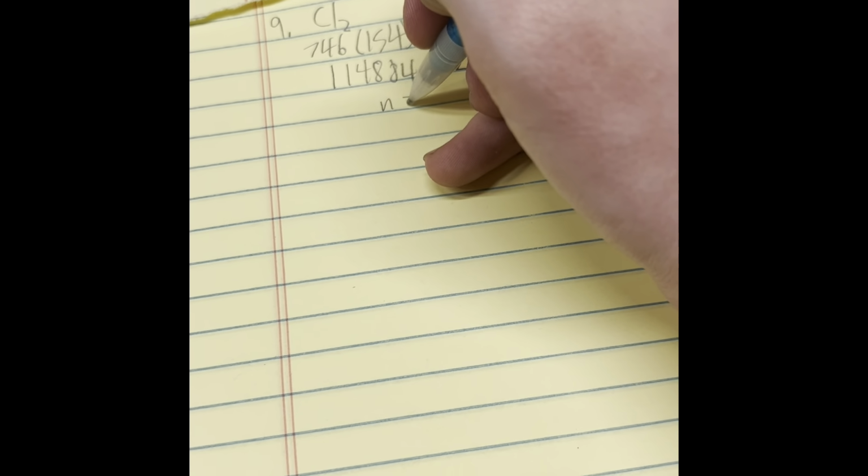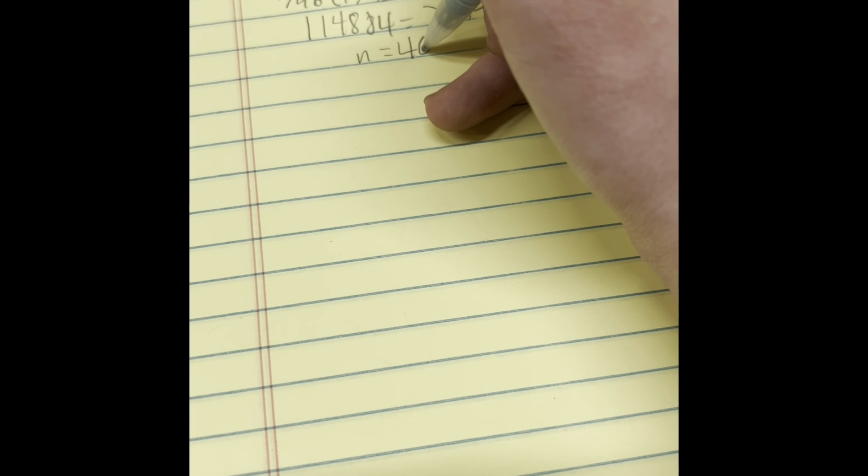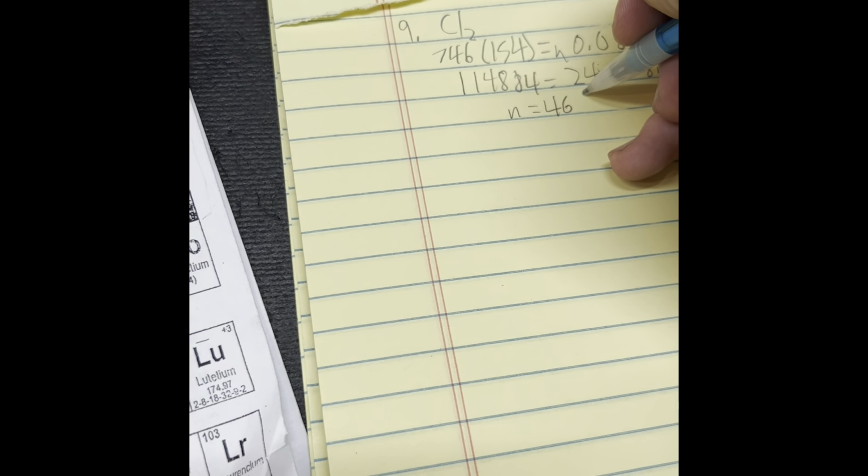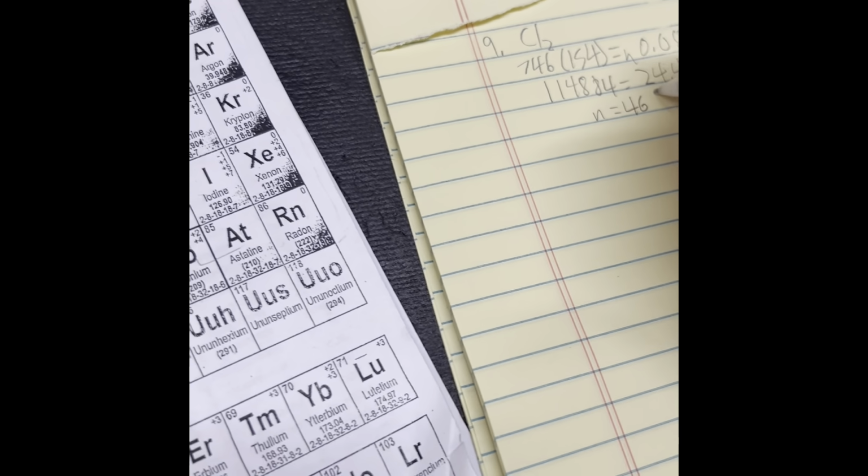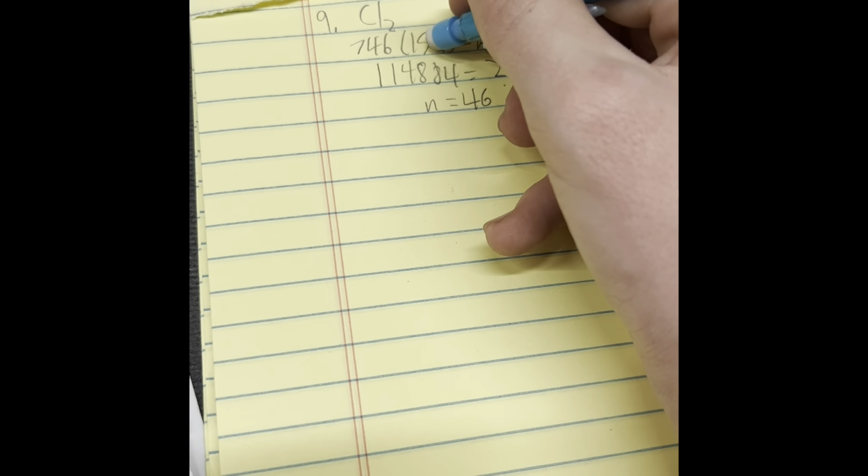If I divide this big number by that, 114.884 divided by 24.47, I get n equals 4.6. Oh shoot, this is supposed to be 0.154, divided by 1,000.